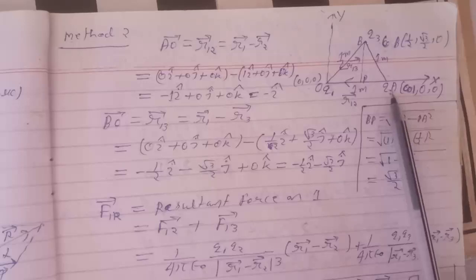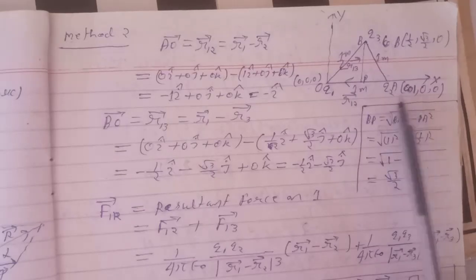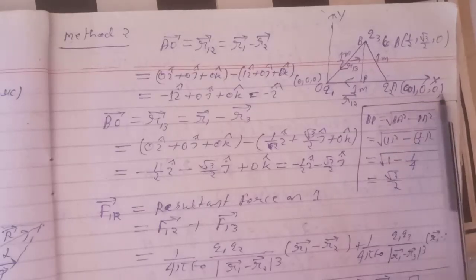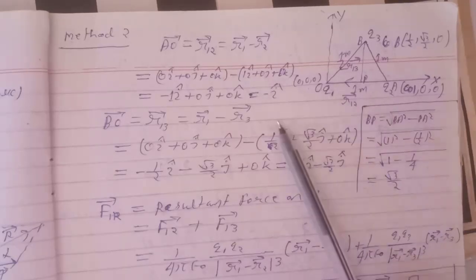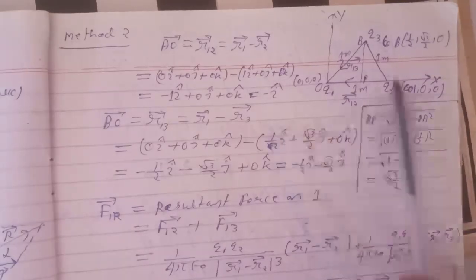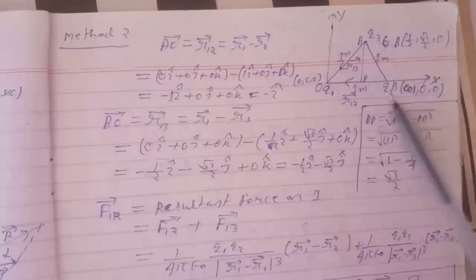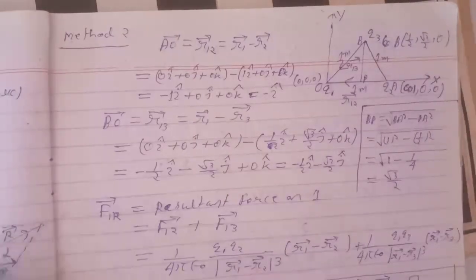Similarly for here, x coordinate is 1, y and z coordinates 0. This is 1 meter, this is 1 meter, this is 1 meter, so we have calculated the coordinates.